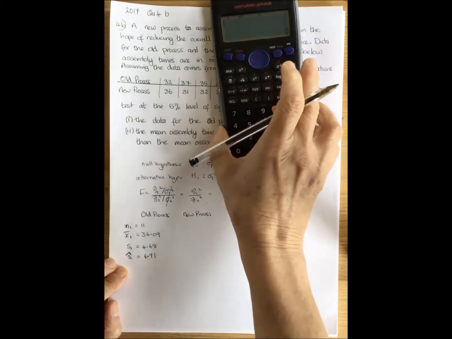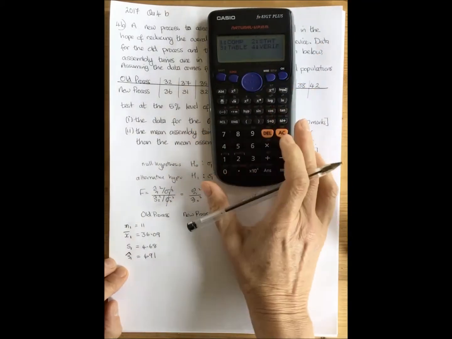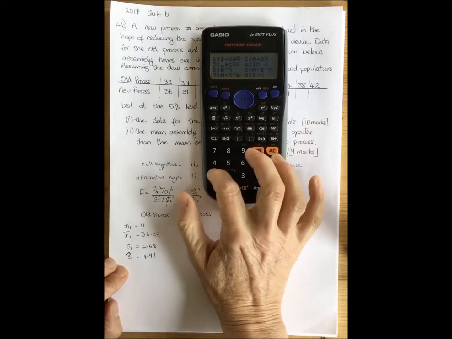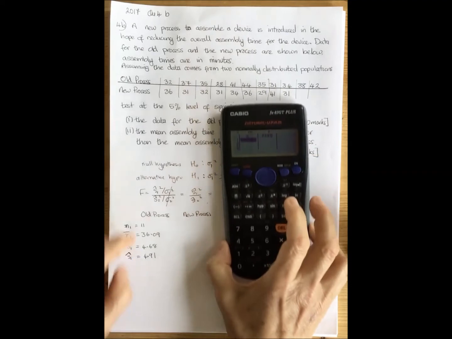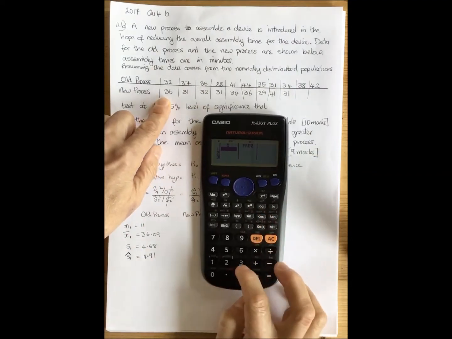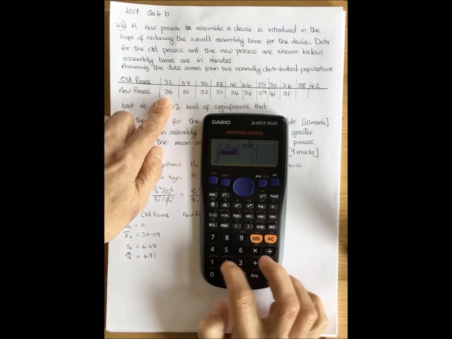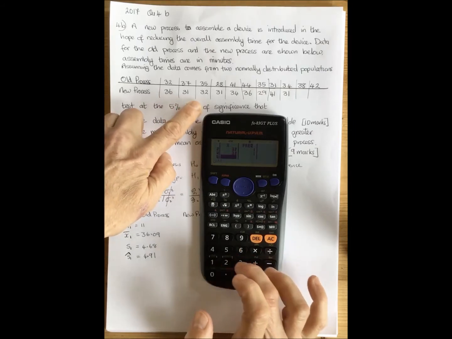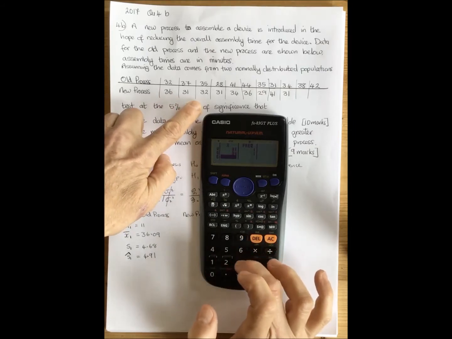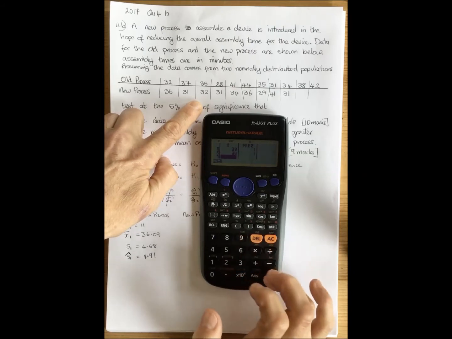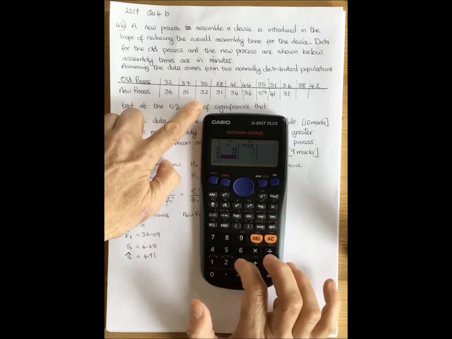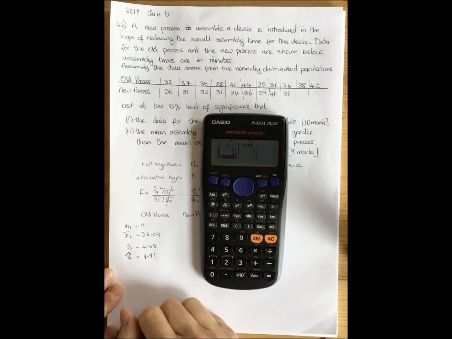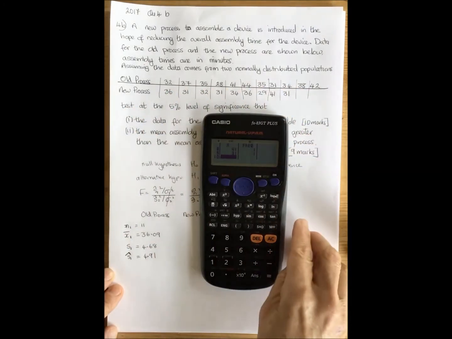So I'll get rid of that, and then mode setup, 2 for stats, 1 for one variable, and I put in these details now: 36 equals 31 equals 32 equals 31 equals 34 equals 36 equals 29 equals 41 equals, and 31 equals. Now there are only 9 pieces of data here, and there are only 9. You see there are 2 less than there.